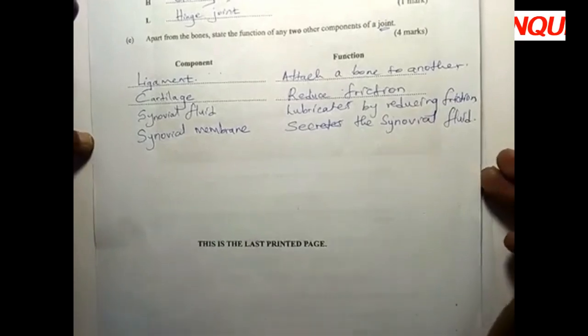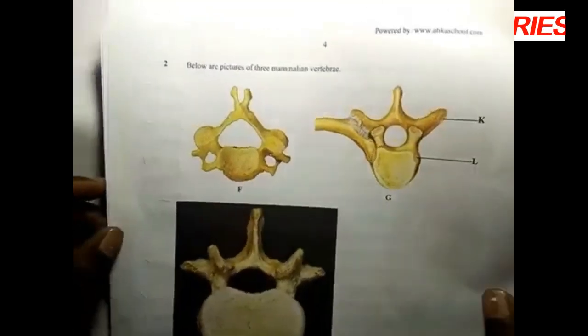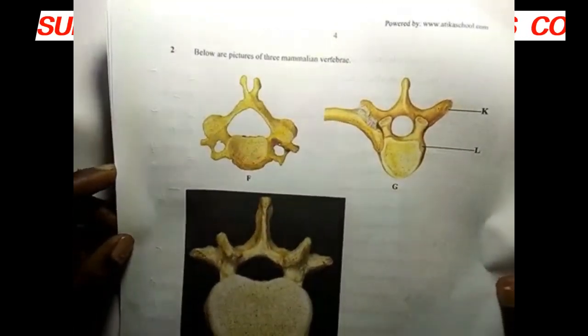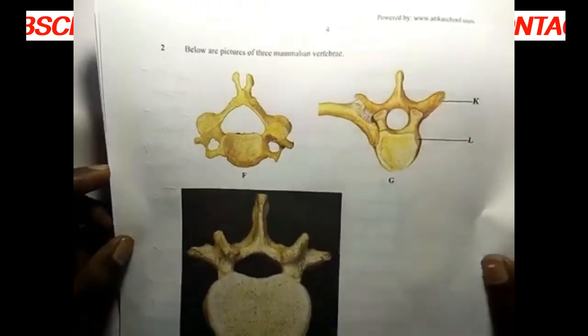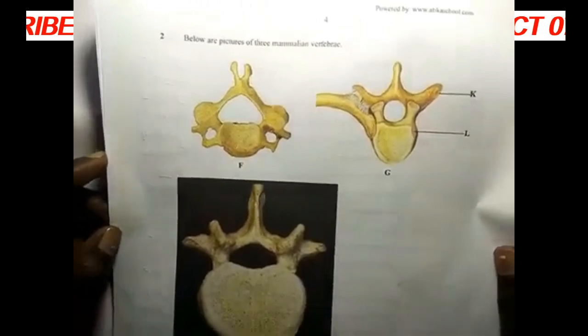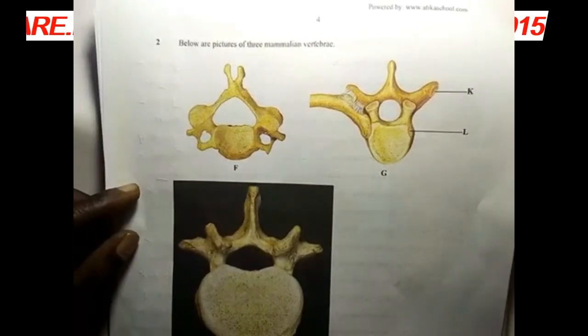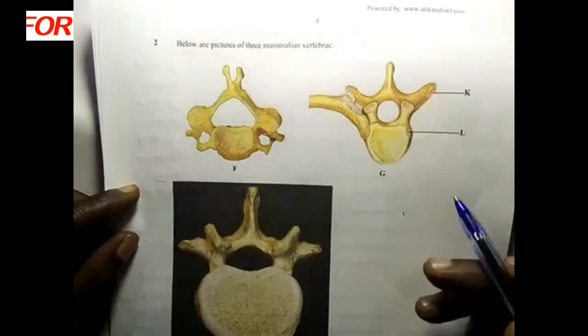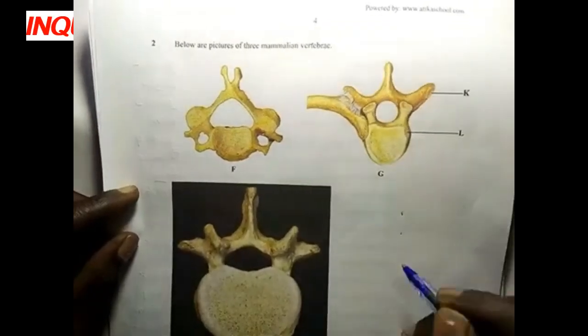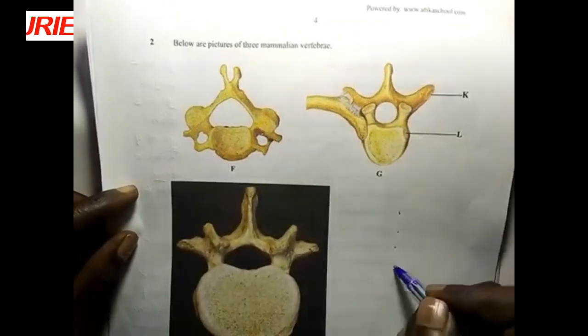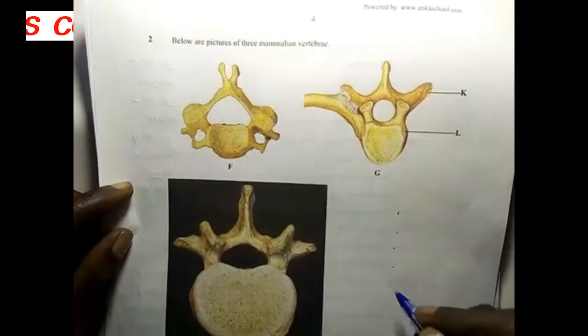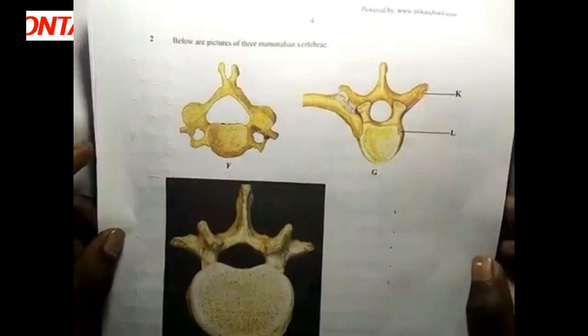That's all. So in question 2 it reads, below are pictures of 3 mammalian vertebrae. Now here a student should be able to know how many types of vertebrae human beings have. Now we have cervical vertebrae, lumbar vertebrae, thoracic vertebrae, caudal vertebrae, and sacral vertebrae. Those are 5.